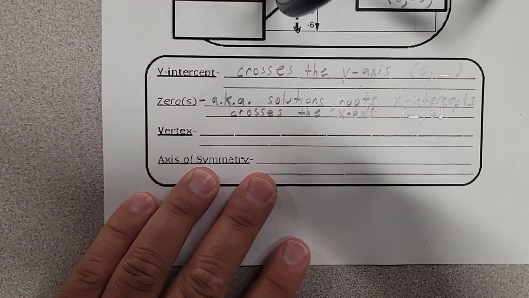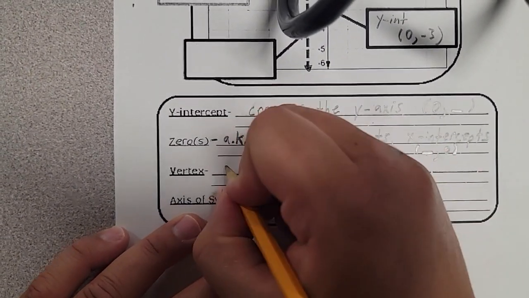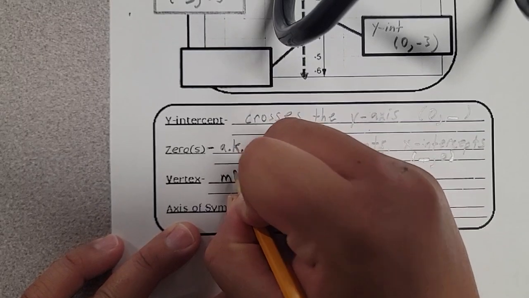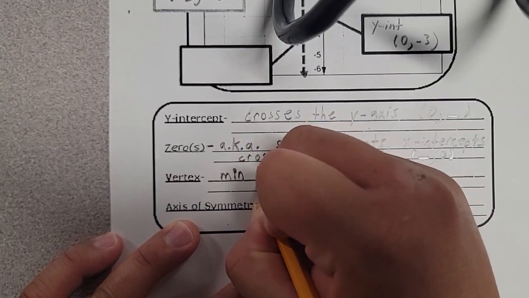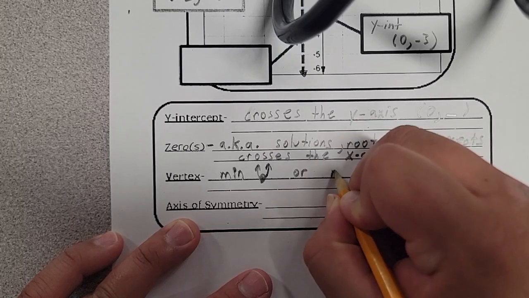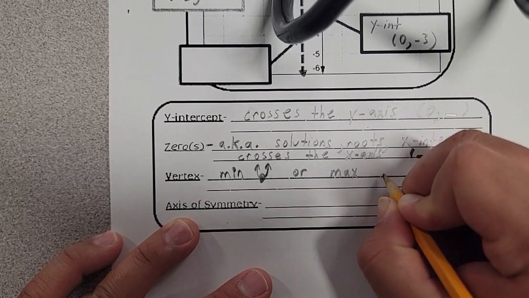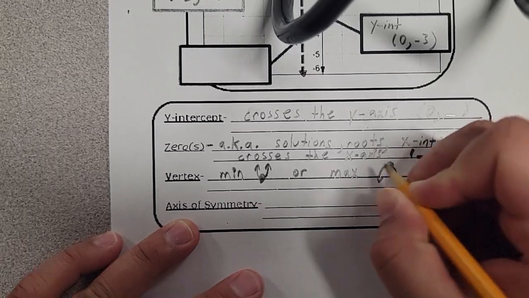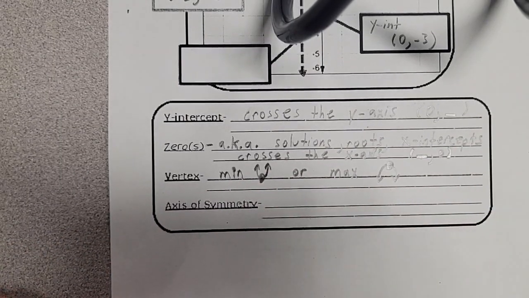All right. Vertex, very important about the vertex. The one thing I want to say is that we can have a minimum. The minimum is when it's on the bottom. Or we can have a max. The max is when it's on top. Minimum or maximum.